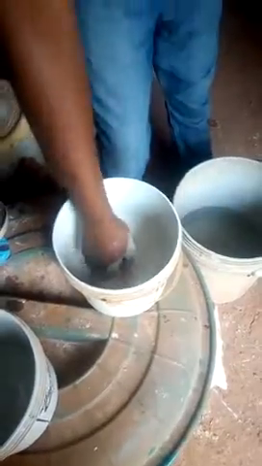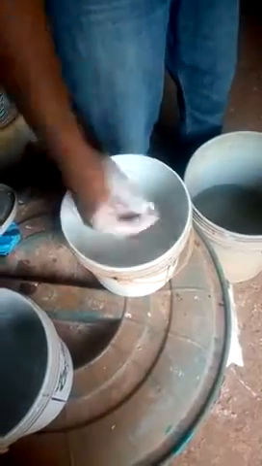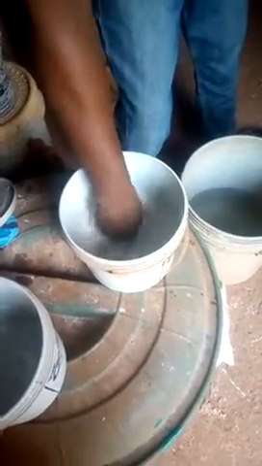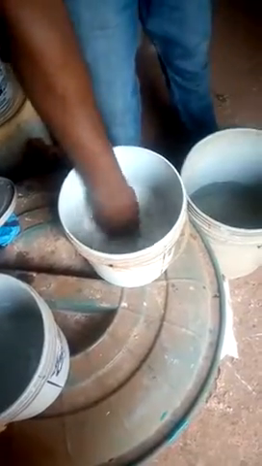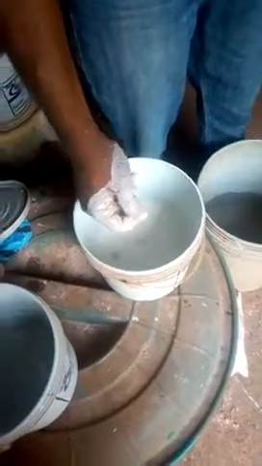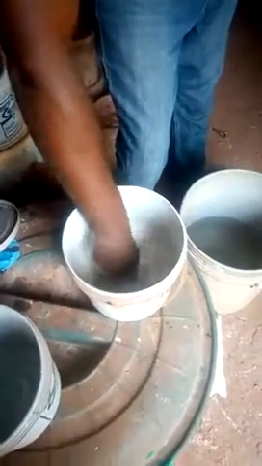So it has completely dissolved. There is nothing left here apart from the calcium carbonate, where I'm still having some particles, but it will dissolve with time.